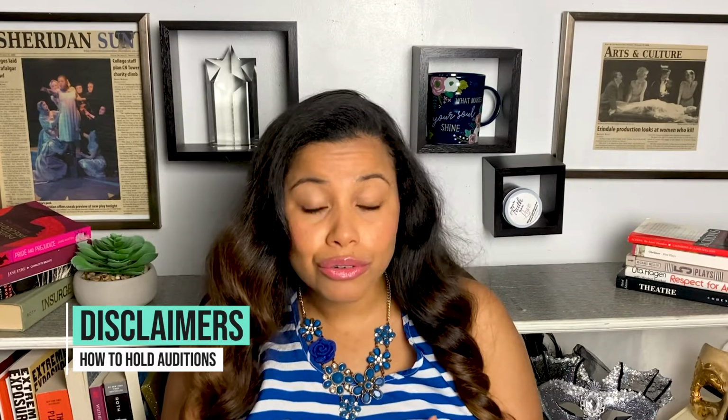The other thing that's really important to list for each character are any disclaimers. Does the character need to appear in their underwear, semi-nude, nude? Does the character smoke, do drugs on stage, attempt suicide on stage, hold or fire a gun? All of these things are important for the actors to know when they're auditioning. That is not something you want to spring on an actor at the last minute. If they are not comfortable with that, it's not going to look professional on your part and they may just leave the production and then you have to cast all over again.